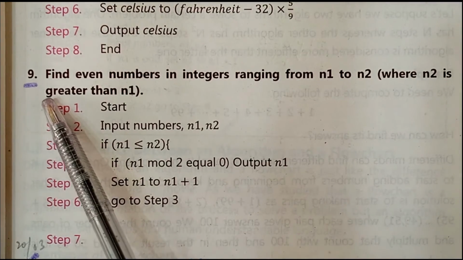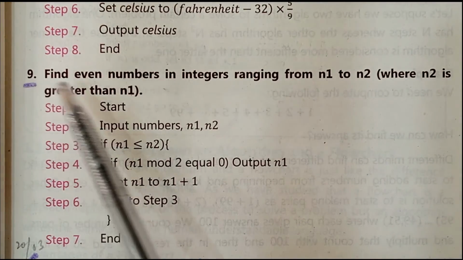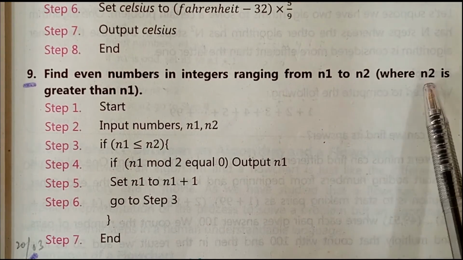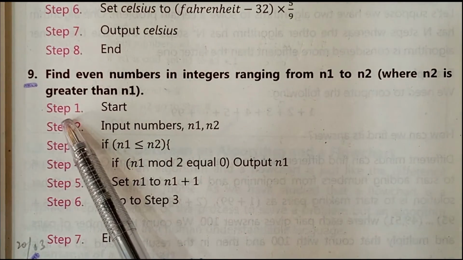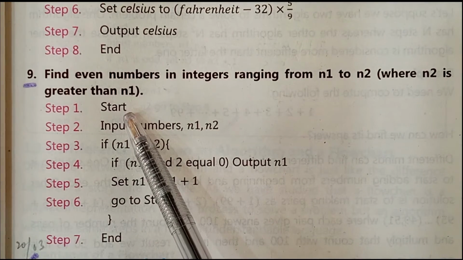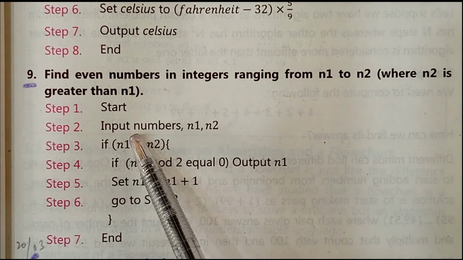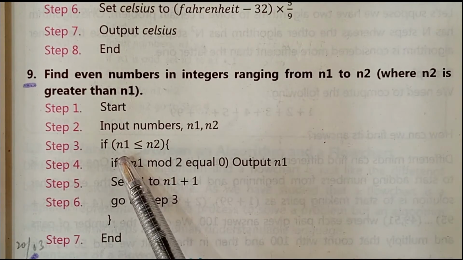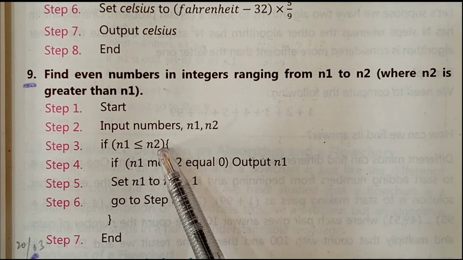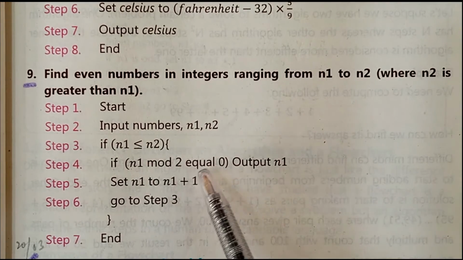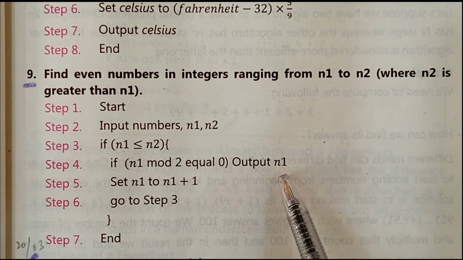Now students, we have example number 9, the last example of algorithm. Find even numbers in integers ranging from n1 to n2 where n2 is greater than n1. Step number 1, start. Step number 2, input numbers n1 and n2. The algorithm is starting with the notation start. Then we give the values in the computer memory with the names n1 and n2. In step number 3, if n1 is less than or equal to n2, then step number 4, if n1 mod 2 equals 0, output n1.